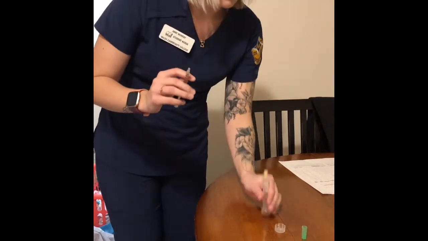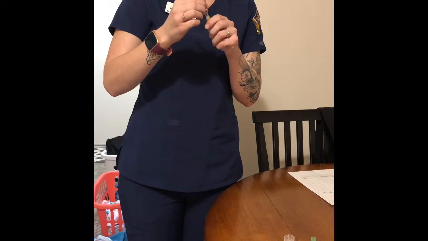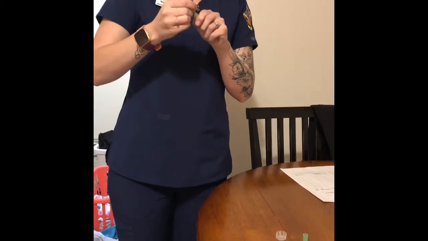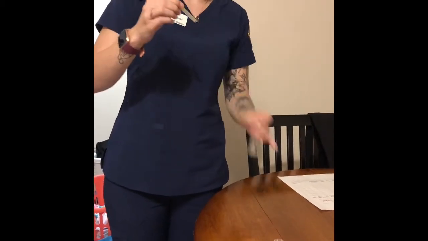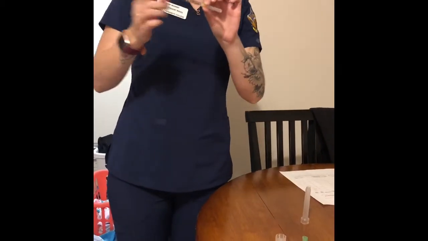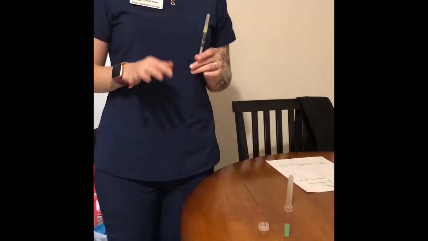And then you want to put your needle back on. Not like that. Okay. Your needle back on, and you're just touching it at that hub there. Now you are good to go see your patient.